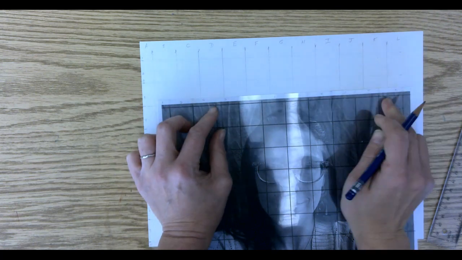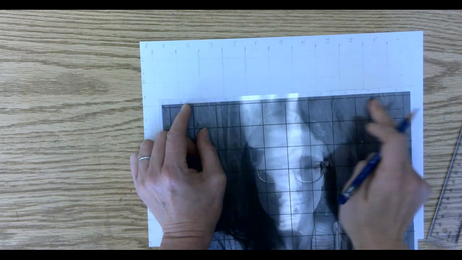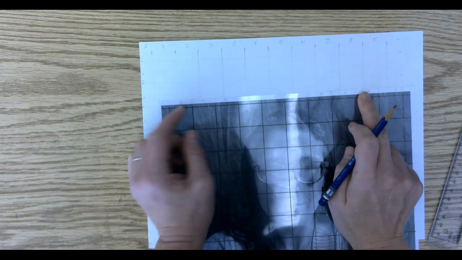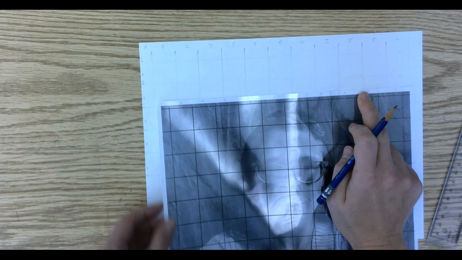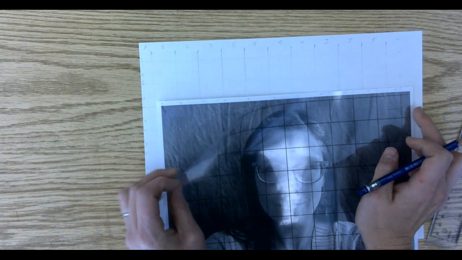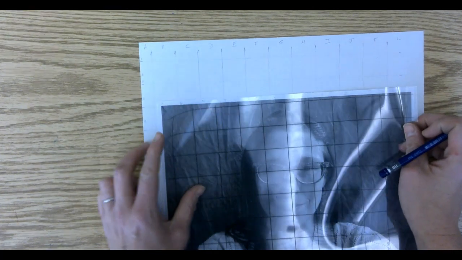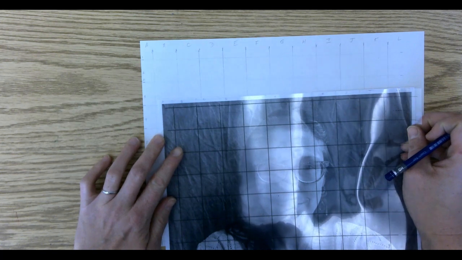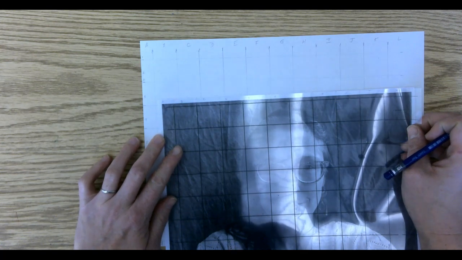Okay, so when I put this back down, I've got my letters centered enough so that they're in the right corresponding parts. Just slide this over a little bit to do the numbering.